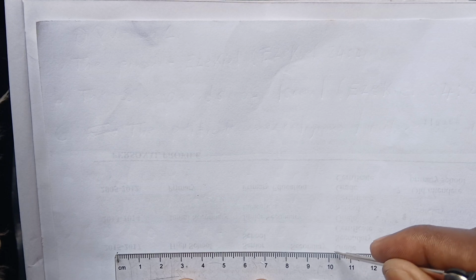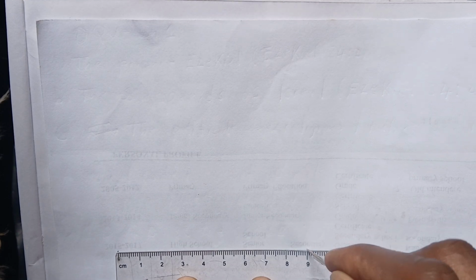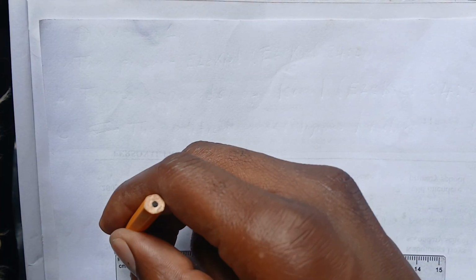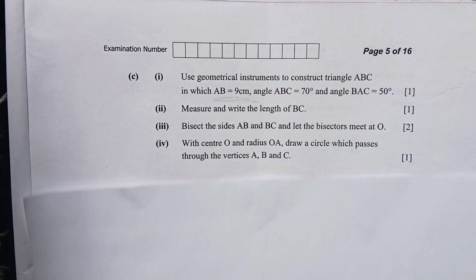Here to here. Then we use the pencil like this. So we are going to say this is AB, 9 centimeters. You indicate 9 centimeters. So we are done with the base.